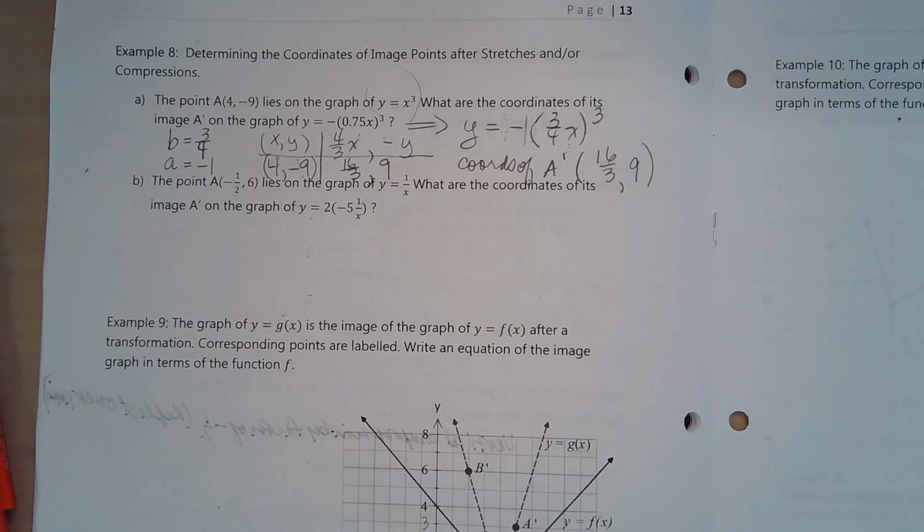So I tell you, you always multiply by the reciprocal, right? So let's say I had a point of, I don't know, 6, 10, okay? So the mapping is going to be, I tell you guys to multiply your x values by 1/3, agreed?